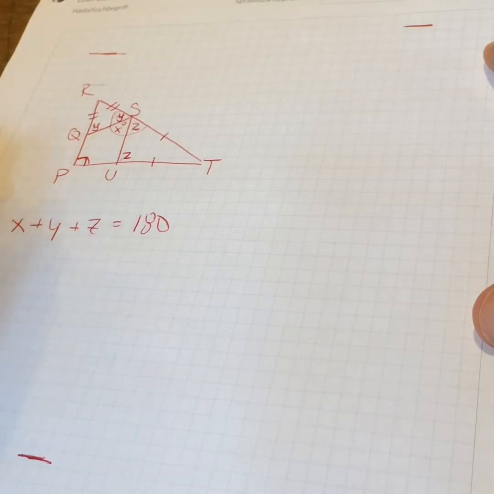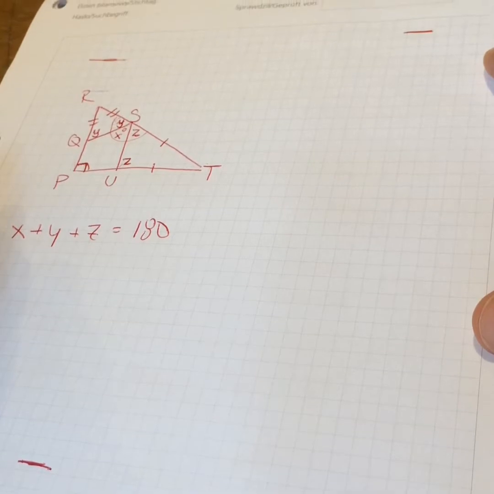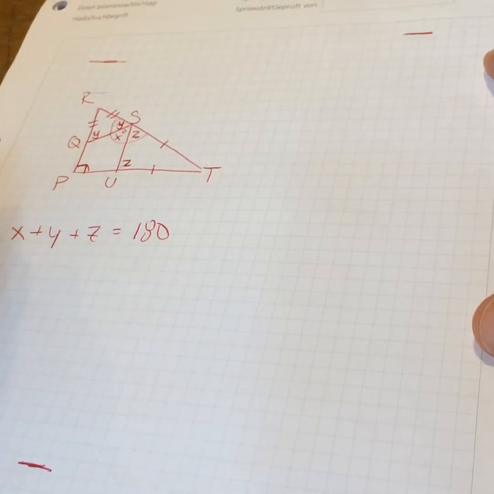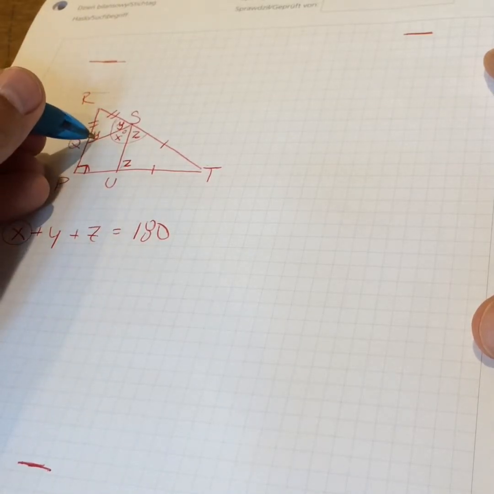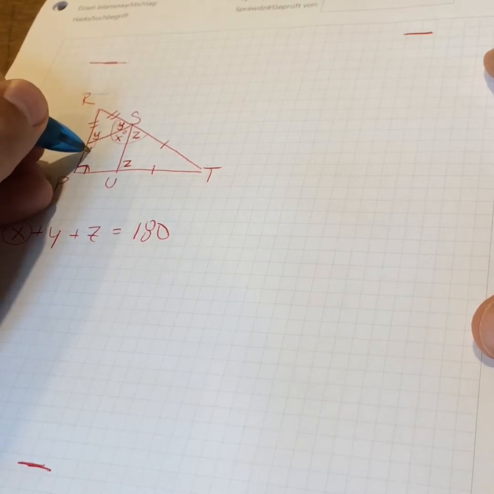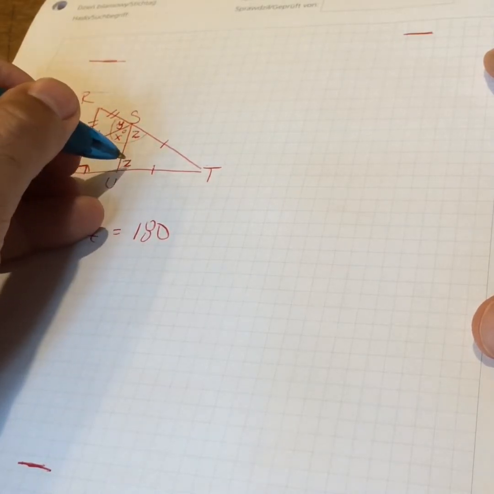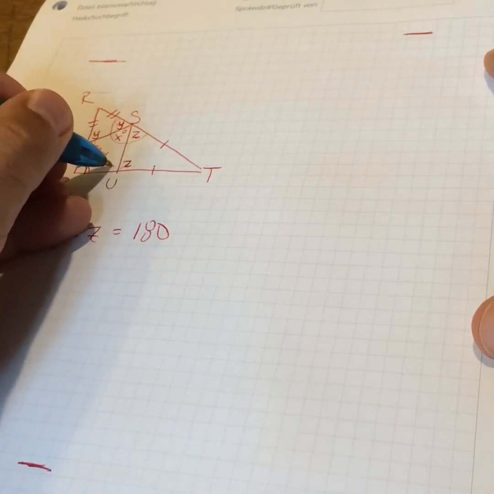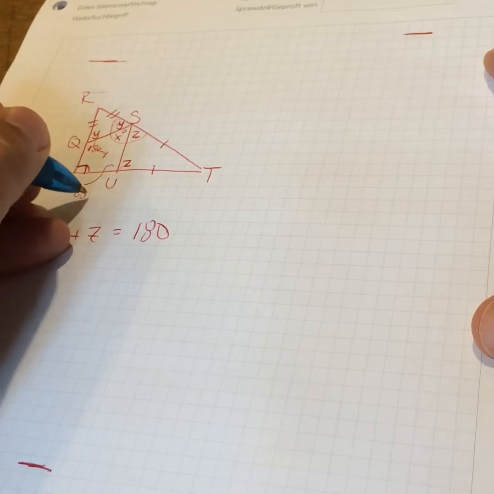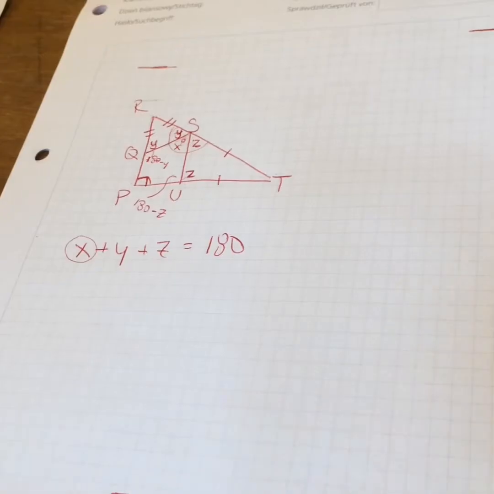Now we know we have 3 variables, and generally speaking, if we have 3 variables, looking to solve for x, we would be looking to create 3 equations. Let's see what else we can create. We might also recognize that the supplementary angle to this y is simply going to be 180 minus y, and the supplementary angle to this z is going to be 180 minus z.